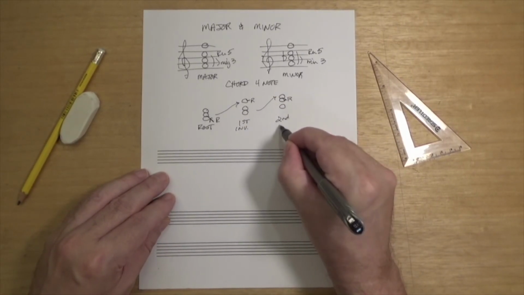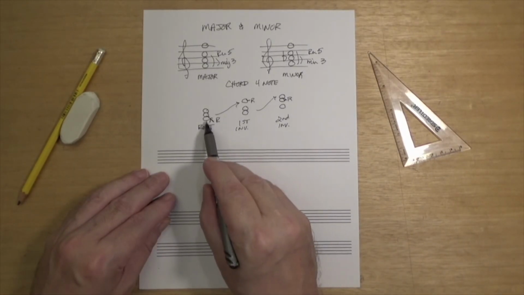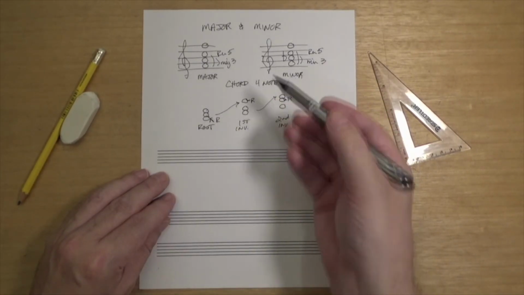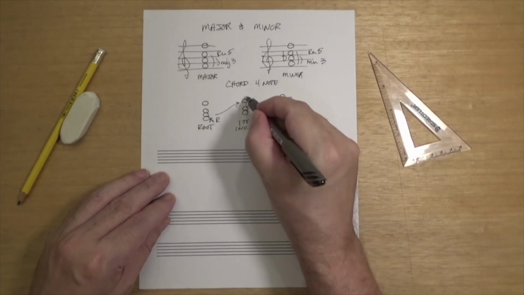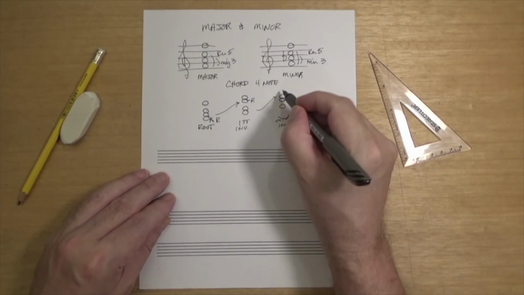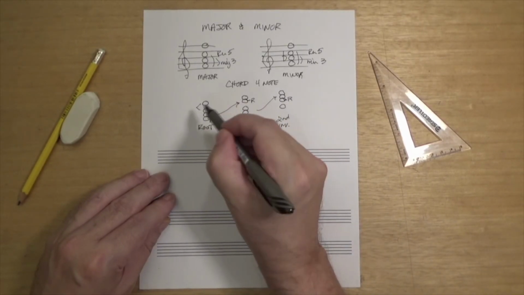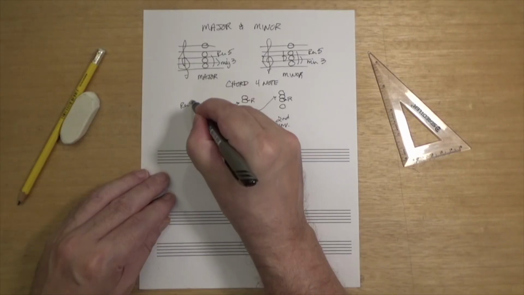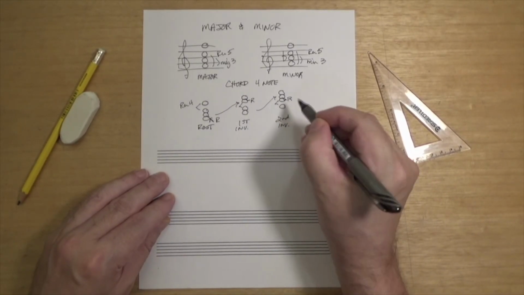Second inversion. Now because we're doing chords, what we're going to do again is take that bottom note and add it to the top as an octave. So look what happens to the shape of each one of these, where we have now a positioning of this perfect fourth. And that's how you identify where the inversion is.